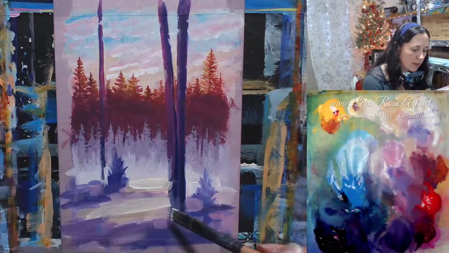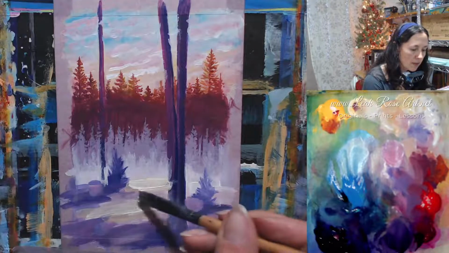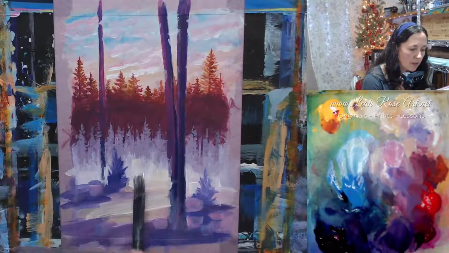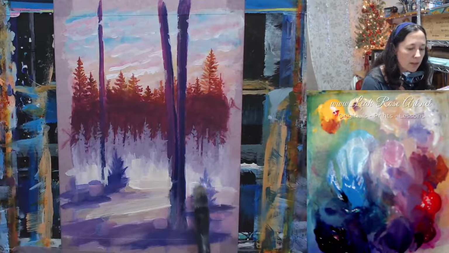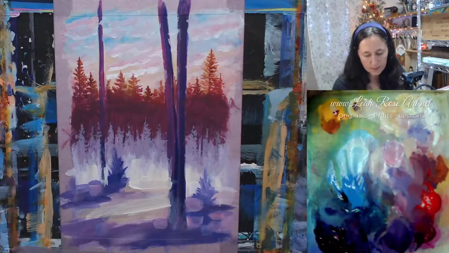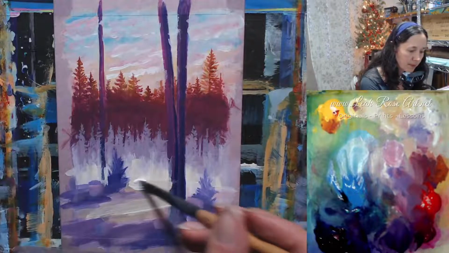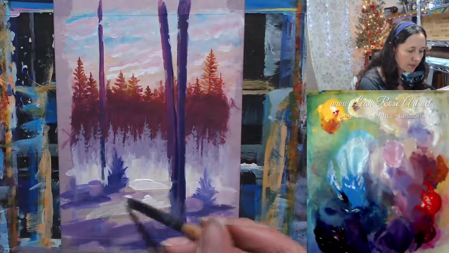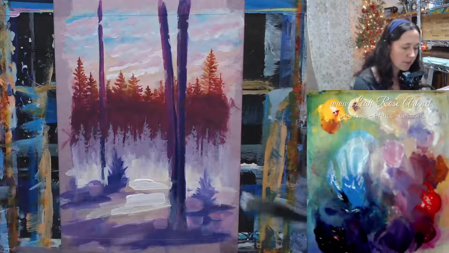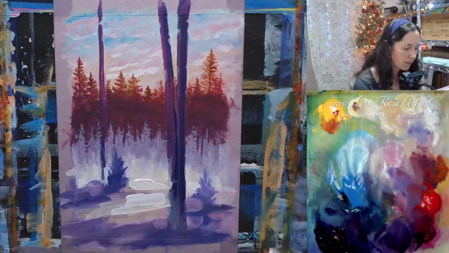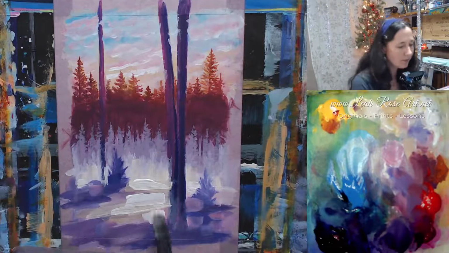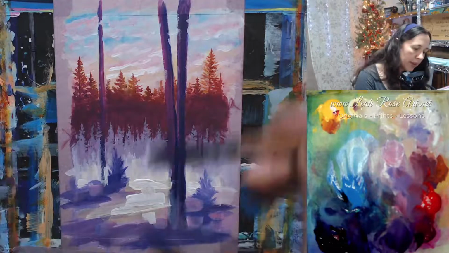Fix that. I want to connect that light part.